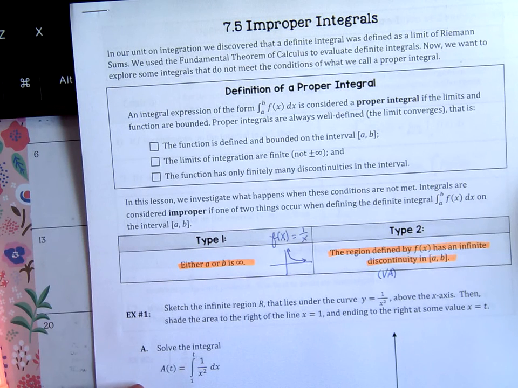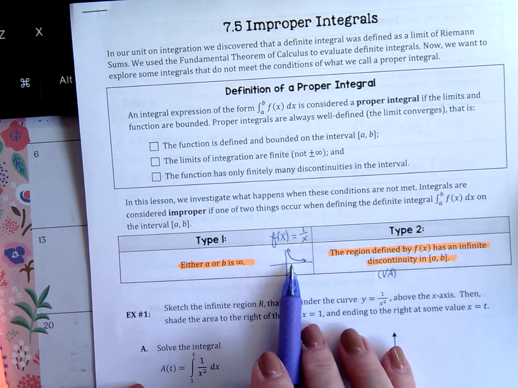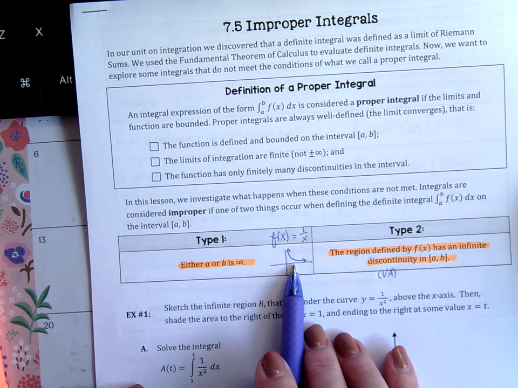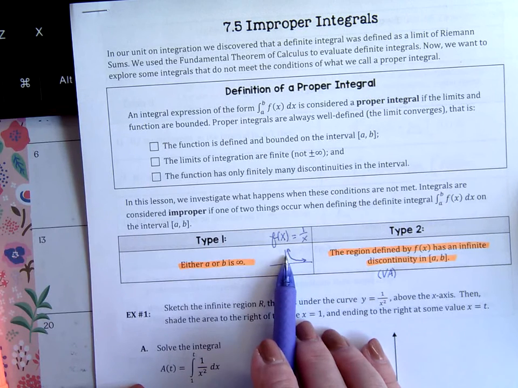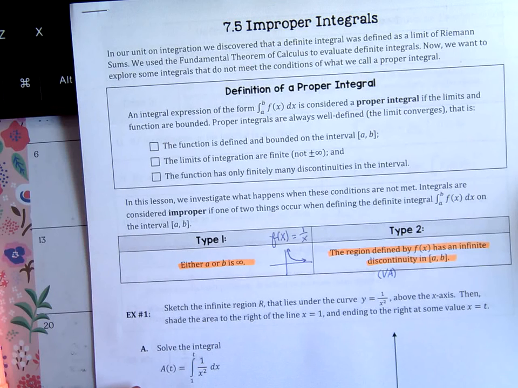And so the question is, like if I were to ask you to figure out what the integral is from 0 to 1, can you do that? Because see how the function goes to infinity and there's always going to be a little space between it and the y-axis? There's always going to be a space there. So can you figure out that area if there's a space there?